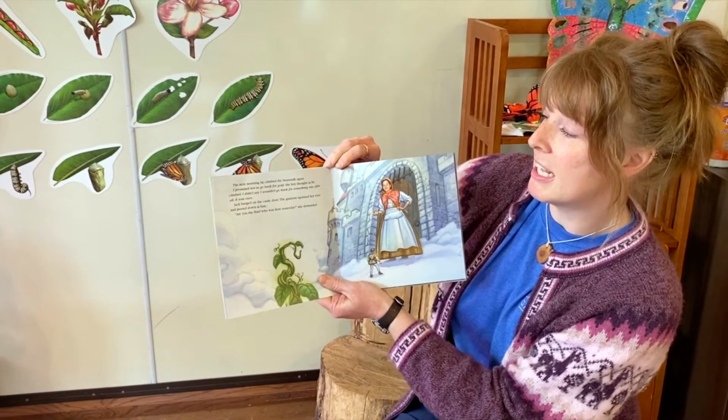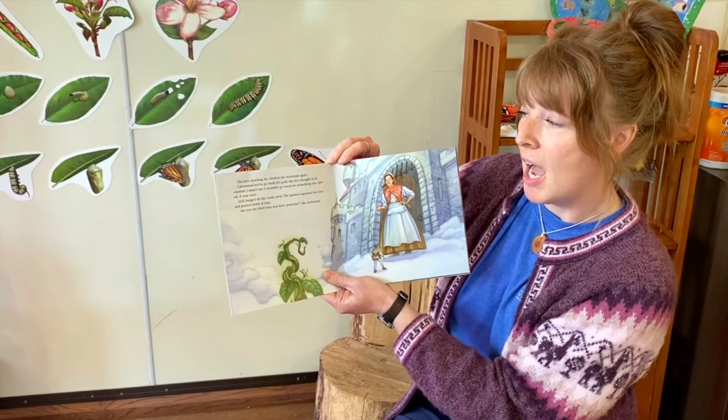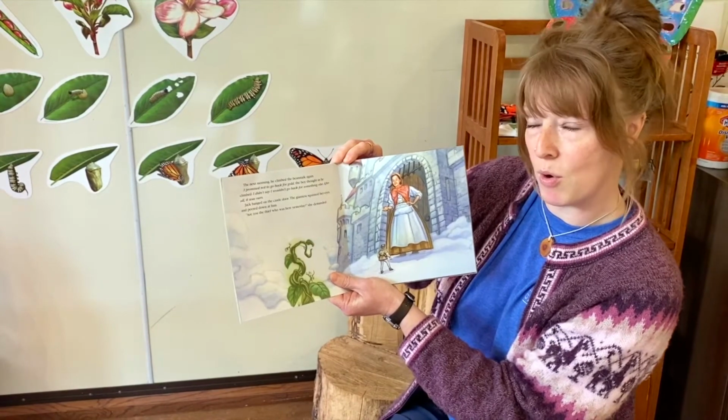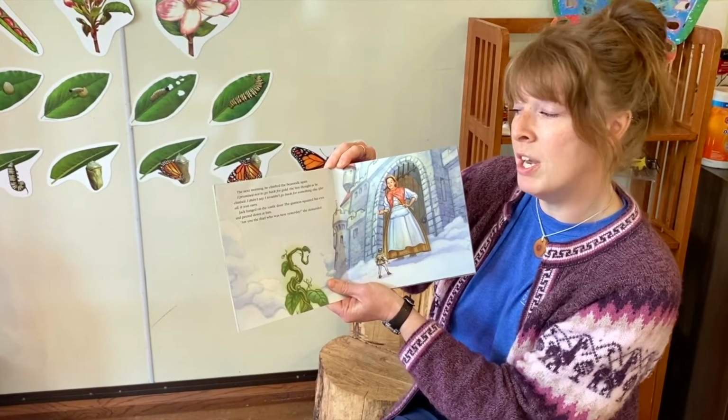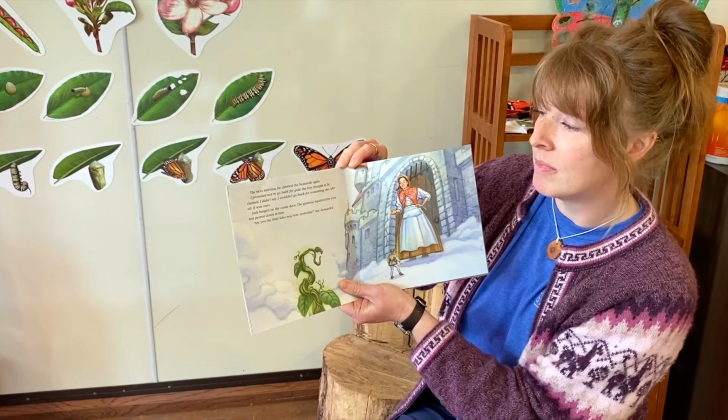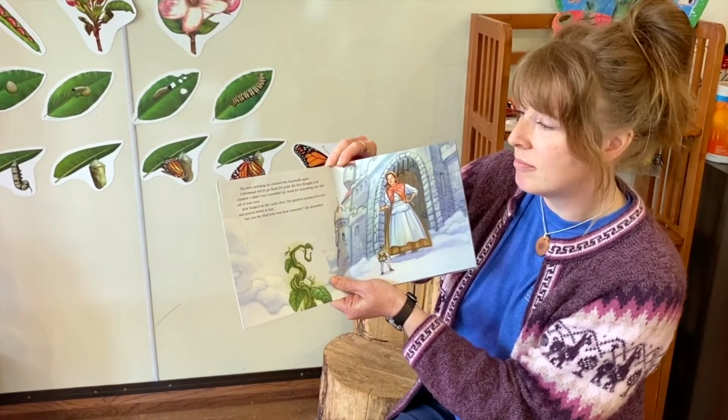The next morning, he climbed the beanstalk again. "I promised not to go back for more gold," the boy thought as he climbed. "I didn't say I wouldn't go back for something else. After all, it was ours."